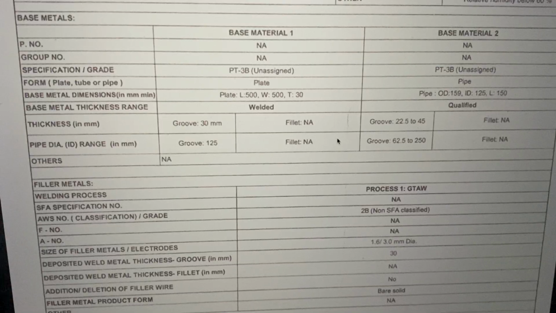It is good to list down the complete dimensions, like here it has been written down: the length is 500, width is 500, thickness is 30, and for pipe also OD, ID, and the length are written down here. So it gives us an idea of what kind of material we have welded and what the mass was.